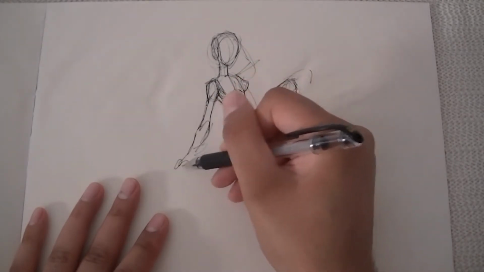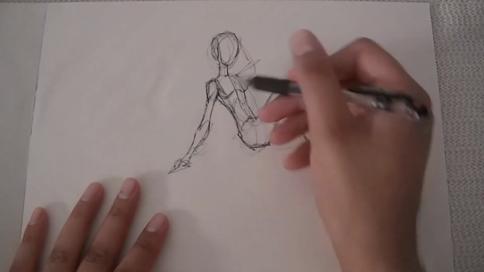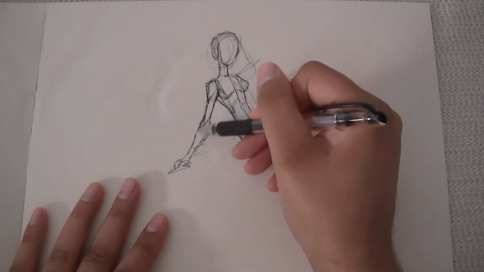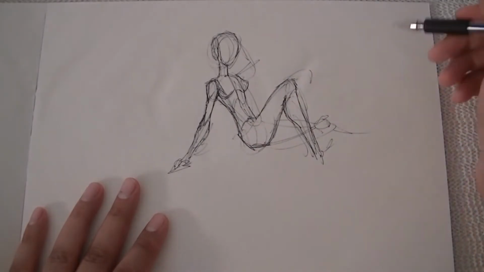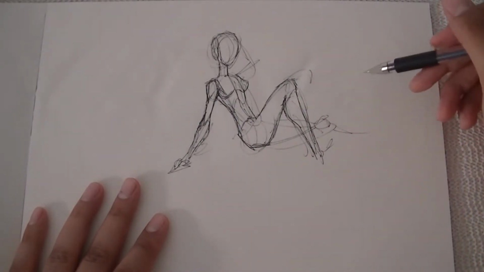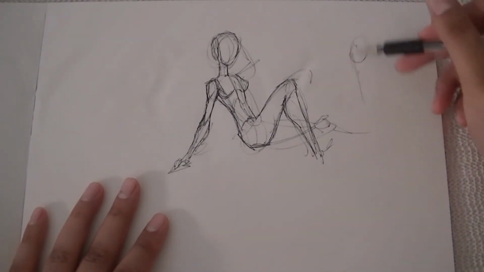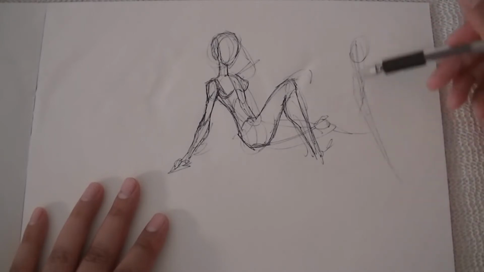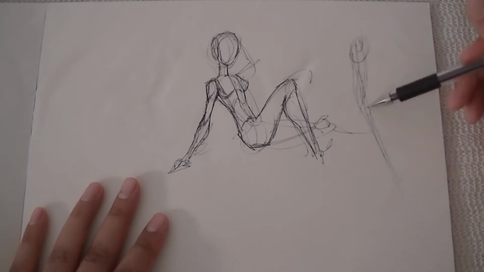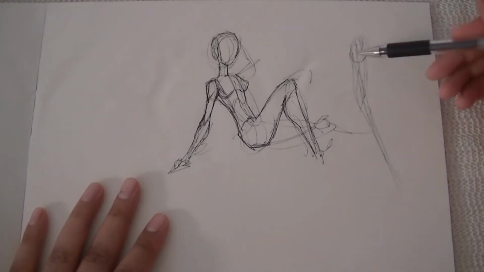And again, you don't need all the anatomy. What you need is how these rhythms work. Like with the arm, for instance, you have a shoulder, and I usually always make the biggest shape first. So the biggest shape is the entire arm. That's the gesture. Then on top of that, you break it down.